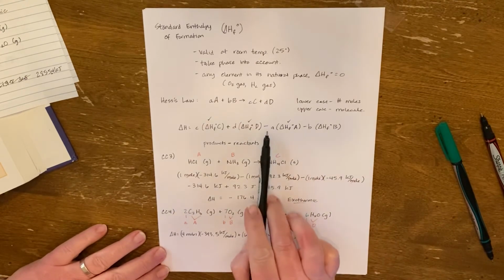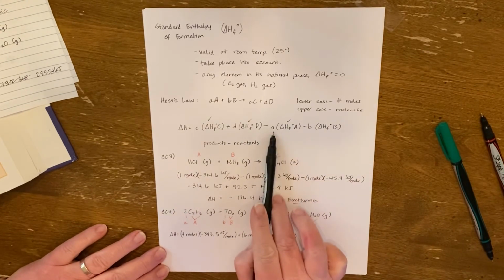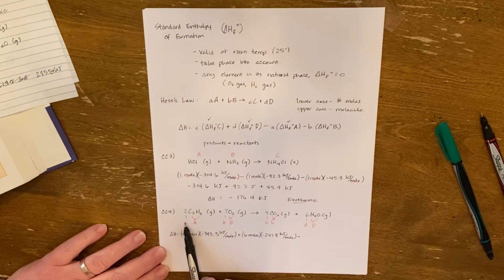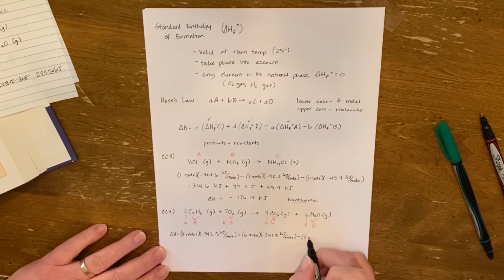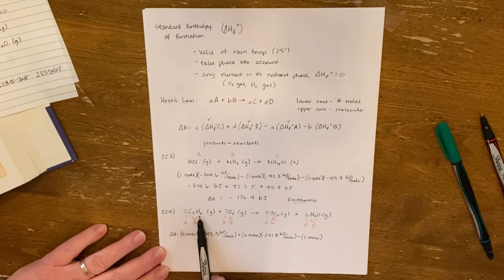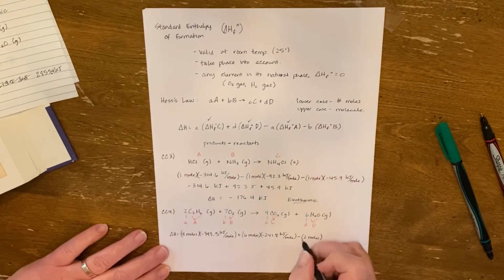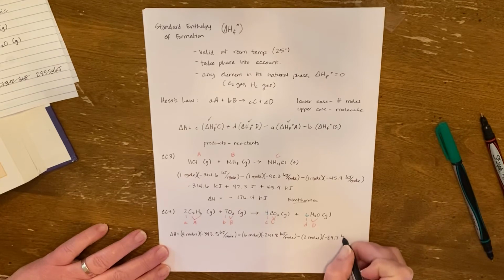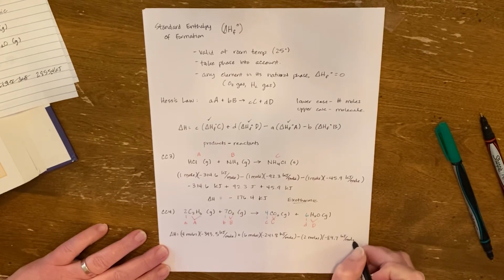The next thing I do is I start looking at my reactants. I subtract my A's, so I have 2 moles of A, my standard enthalpy of formation for C2H6 gas. If I look at my table, it's the second entry, minus 84.7 kilojoules per mole.